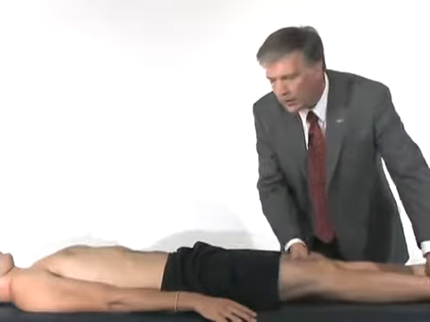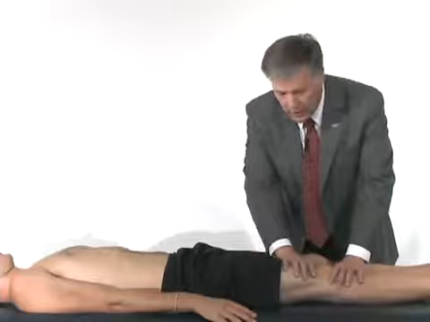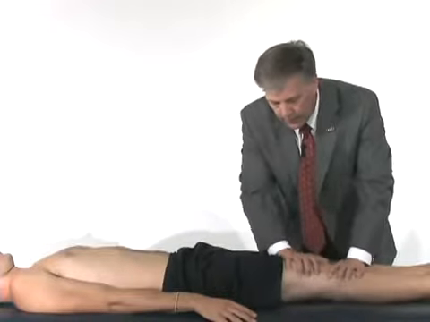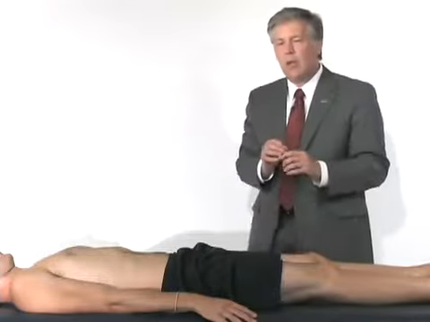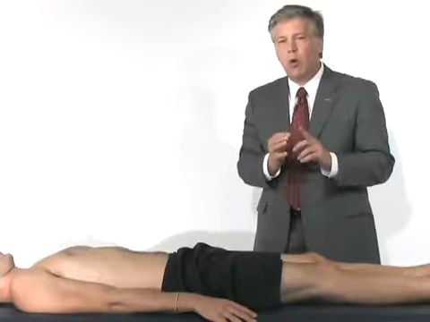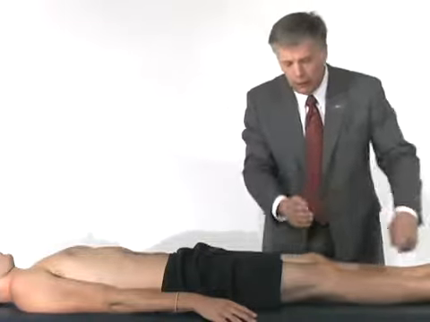ranges. To test for internal external rotation, basically first with the leg in extension, I'll just log roll the hip, internally and externally rotate. While that's not a very specific test, if somebody has a stress fracture or tightness in some of the muscles, that can cause pain in and of itself.